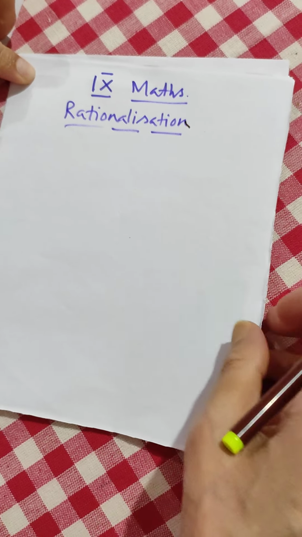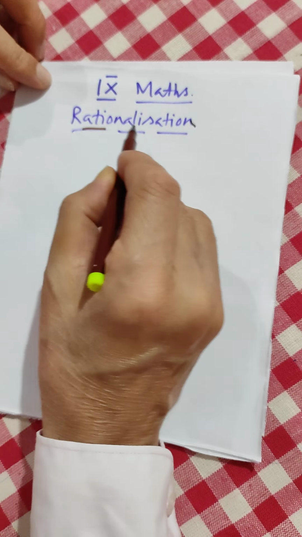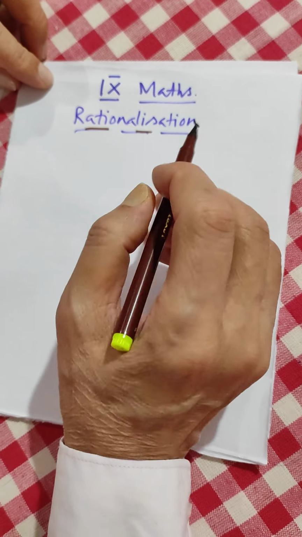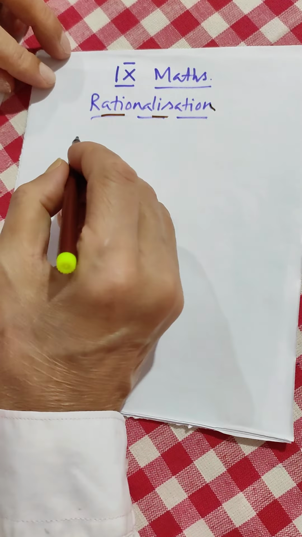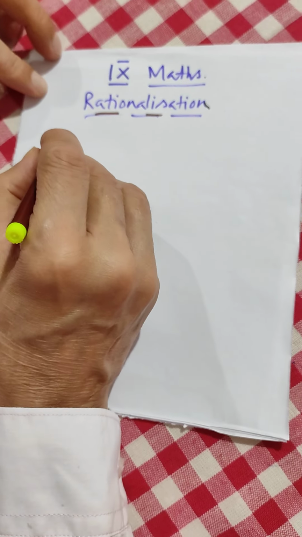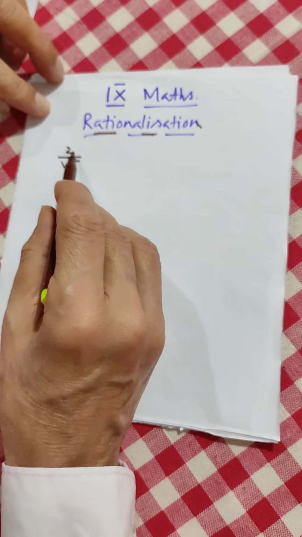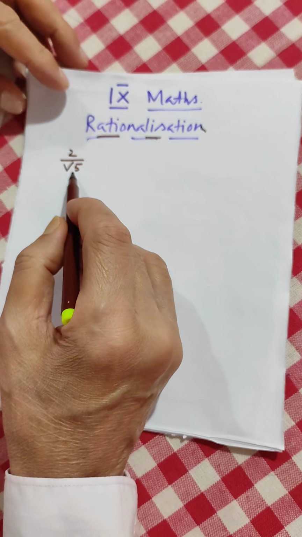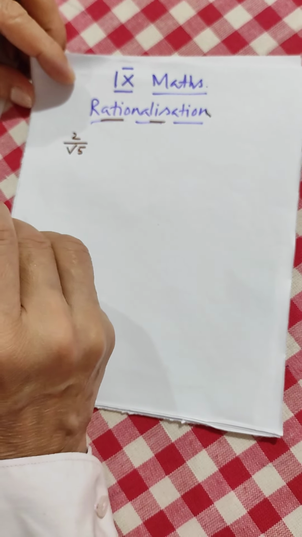My dear students, today I am going to discuss class 9 maths, one important topic, rationalization. So you have to rationalize a denominator. For example, to begin with, suppose 2 by root 5. Now here the denominator is irrational, root 5 is irrational. Now you have to change it to rational.